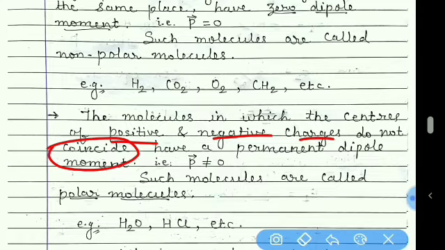The dipole moment is not zero in this case, they have some dipole moment, and so here P, the dipole moment, is not equal to 0, means it has some value, and such type of molecules are called polar molecules.